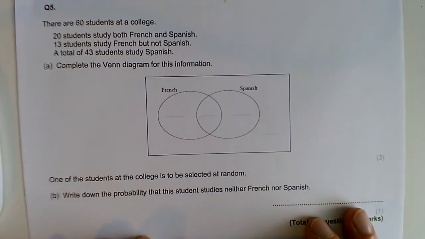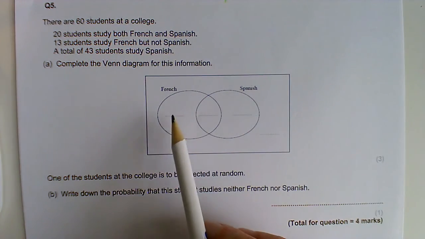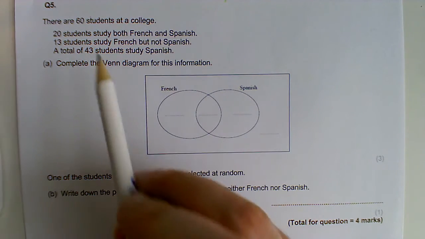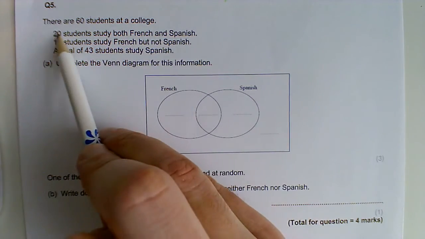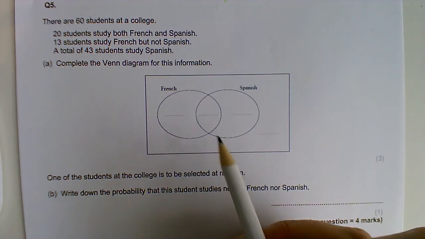I'm moving on to question 5. There are 60 students at a college. 20 study both French and Spanish. 13 study French but not Spanish. A total of 43 study Spanish. Complete the Venn diagram. Okay. So remember that 60 will be this number, add this number, add this number, add this number. A total of 20 students study both French and Spanish. 20 study both. Think about where both would go in the diagram.